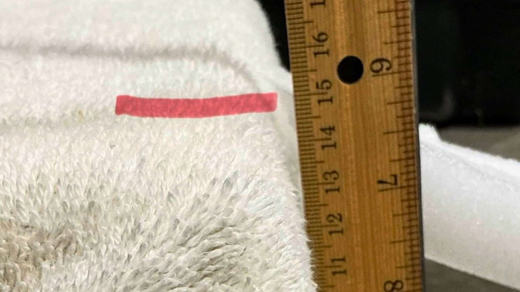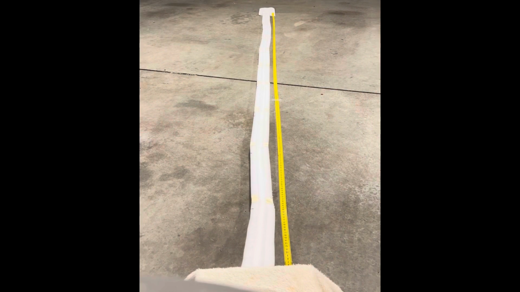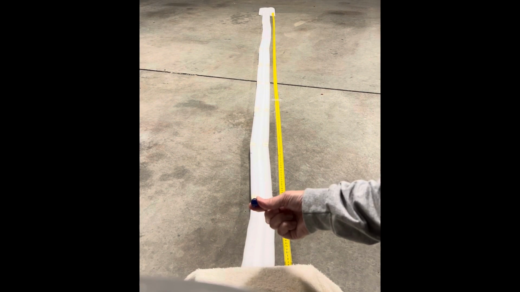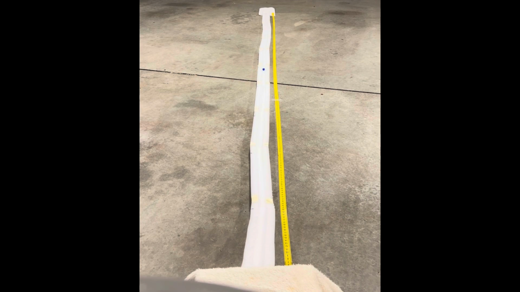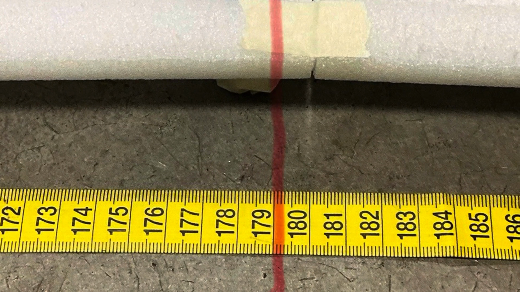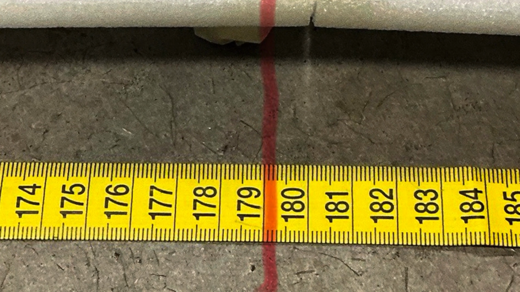The third marble run, 15 centimeters in height. The distance traveled, 179 centimeters in 3.78 seconds.